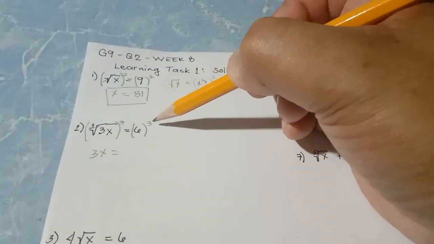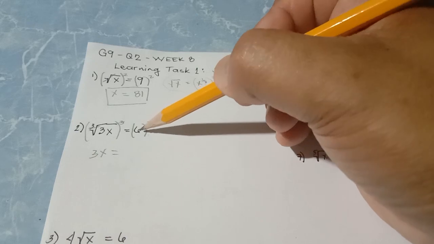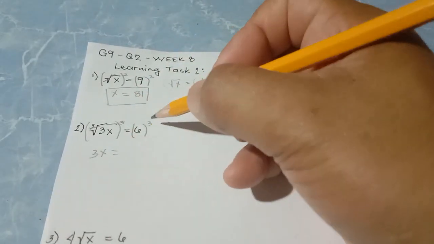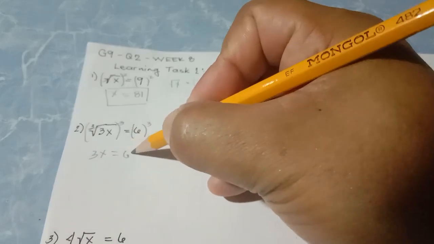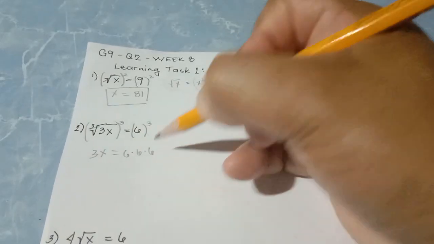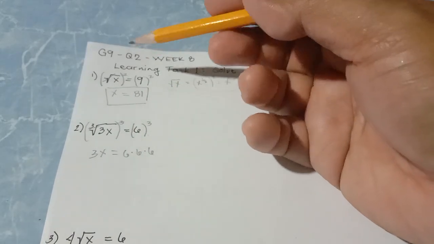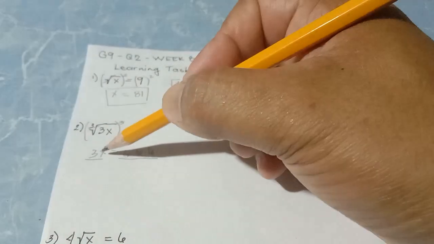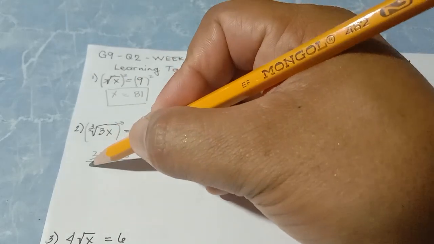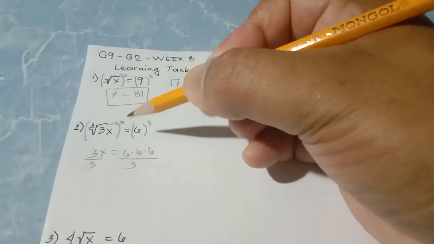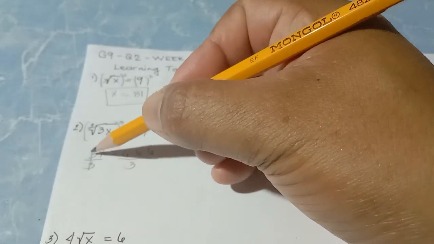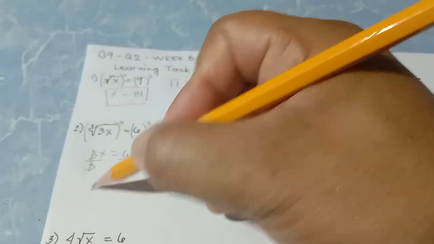And then, ito naman ay 6 times 6 times 6. Gawin na natin to. Ilong method natin to, 6 times 6 times 6. Bakit nilong method yan sir? Dahil meron pa tayong i-divide. Kasi x lang isosolve ko, di ba? Divide ko muna ng 3. So, 3 divided by 3 is 1. Makakancel lang. Imaginary ulit yung 1. Natira ko ay x.